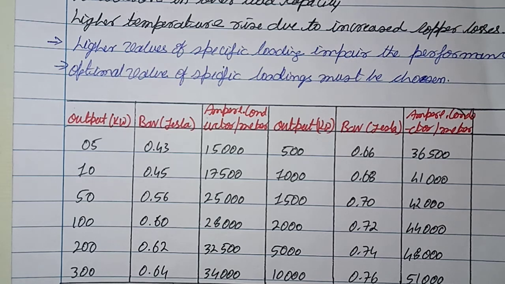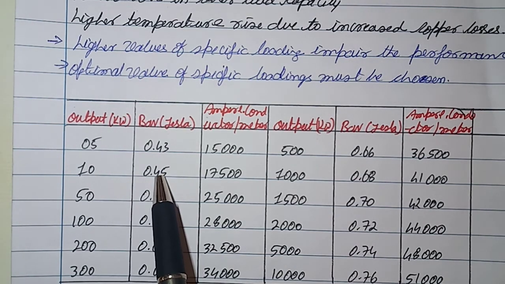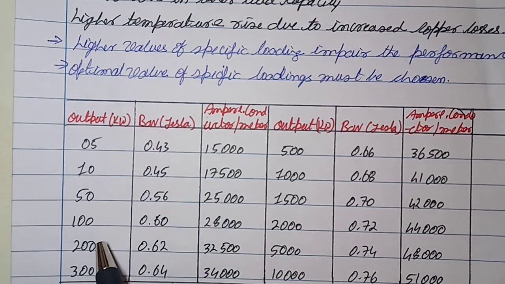Similarly, this table has the different values. If it is a 10 kilowatt machine, what should be the specific magnetic loading and electrical loading, and then for 50, 100, 200, 300, 500, 1000, 1500, 2000, 5000 and 10,000 kilowatt output machines. So for the range from 5 kilowatt to 10,000 kilowatt, these are the values of the specific magnetic loading and specific electrical loading that we can have.